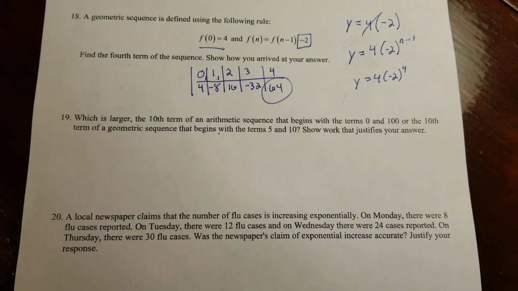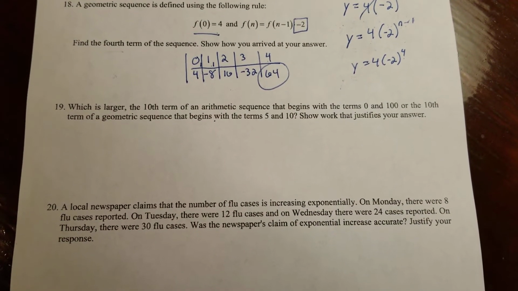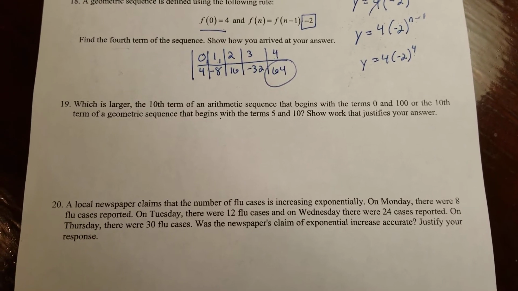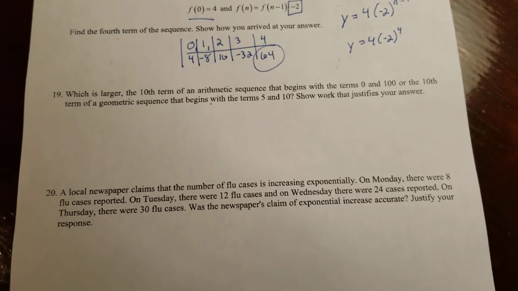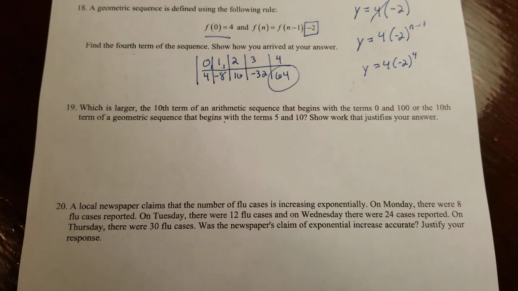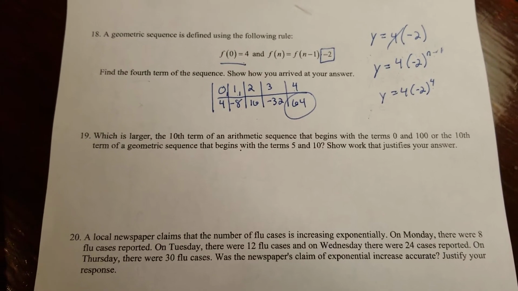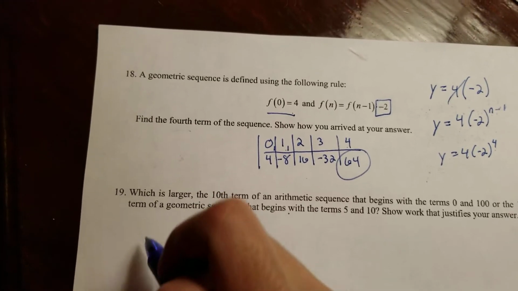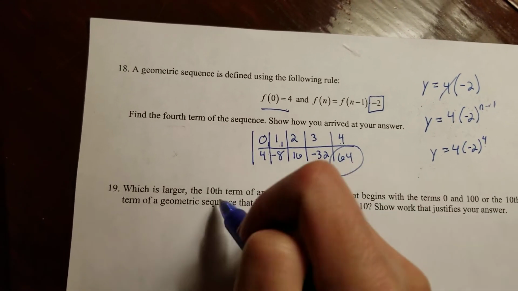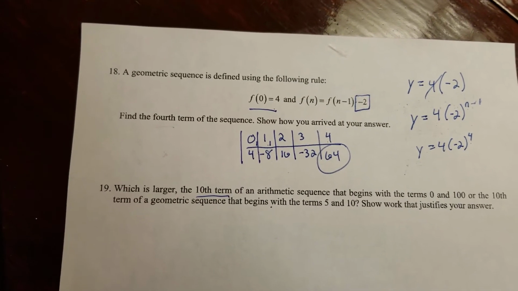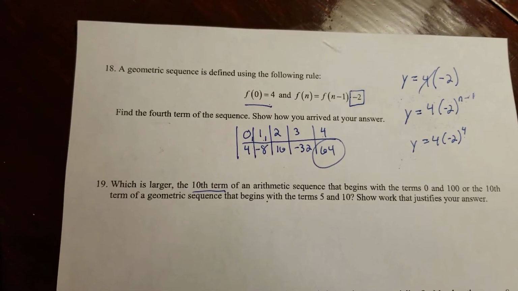On 19, which is larger, the 10th term in the arithmetic sequence that begins with 0 and 100, or the 10th term of the geometric sequence that begins with terms 5 and 10? Show your work that justifies your answer. All right, so arithmetic, we're looking for the 10th term, but we're starting out with terms 0 and 100.